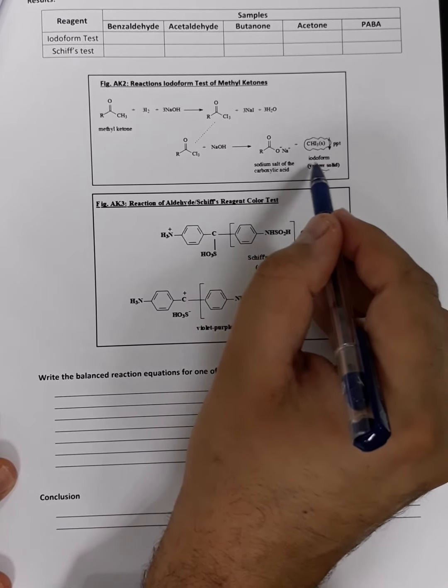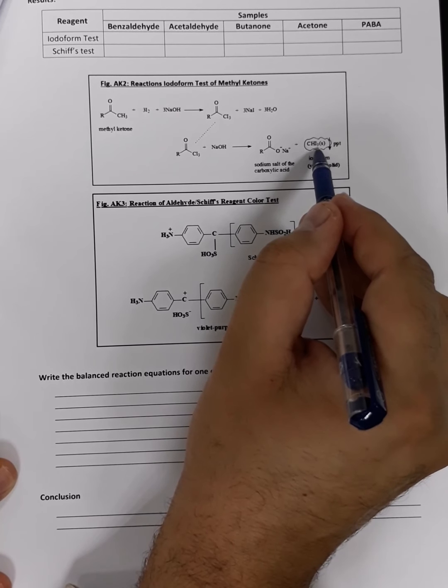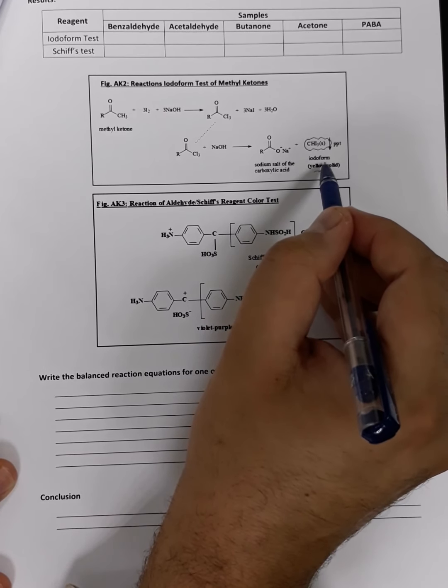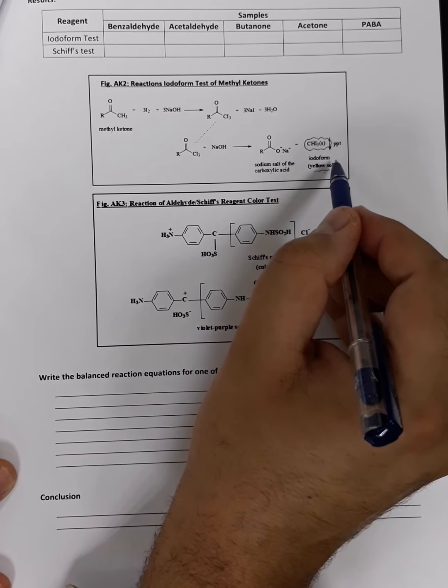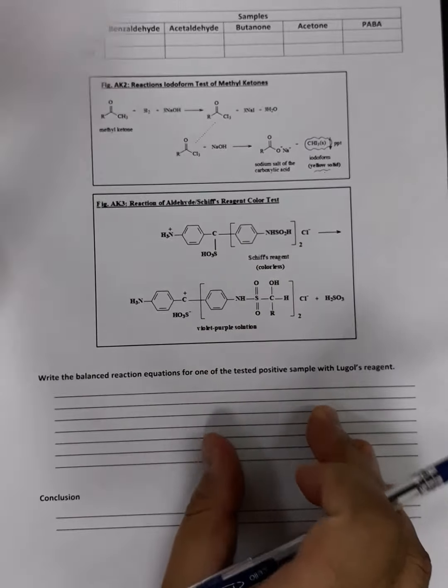Okay, we call it iodoform because it is formed of iodine, triiodide, in addition to a methyl side chain, and we know that the common name for the methyl side chain is form, so we call it iodoform. Okay, now we are going back to the Schiff test.